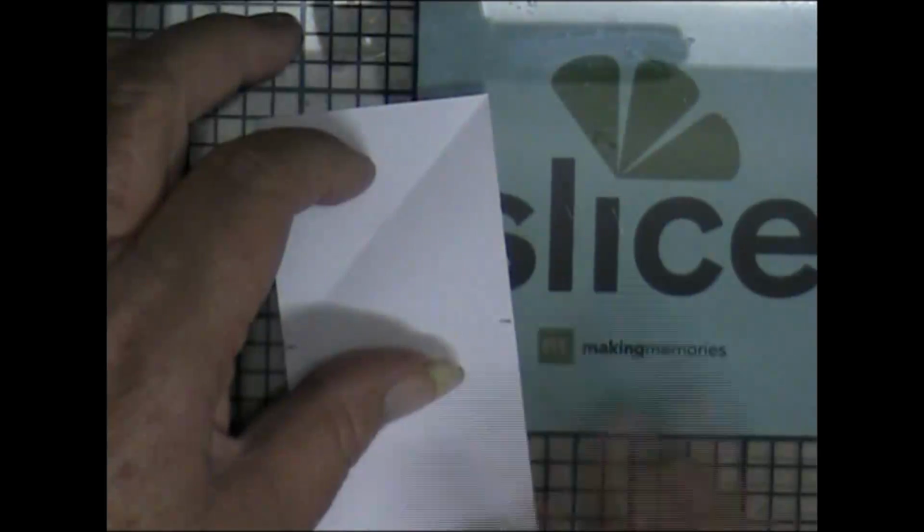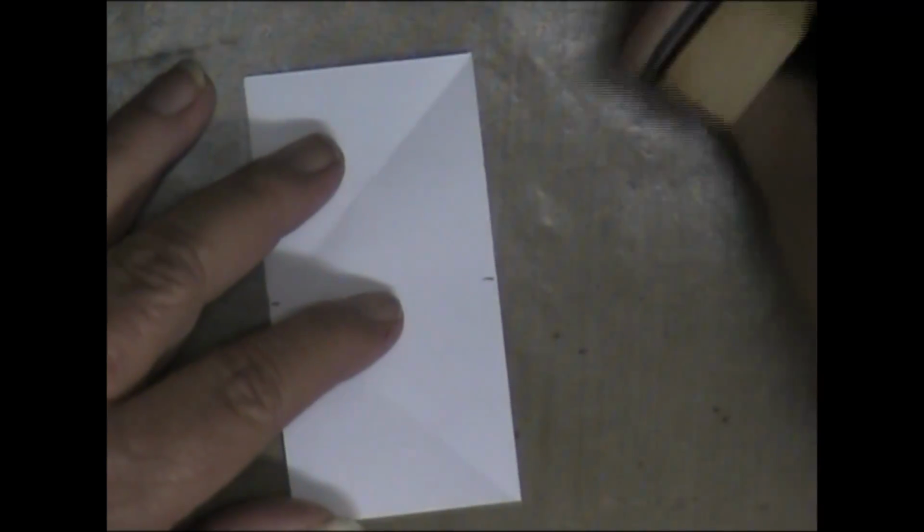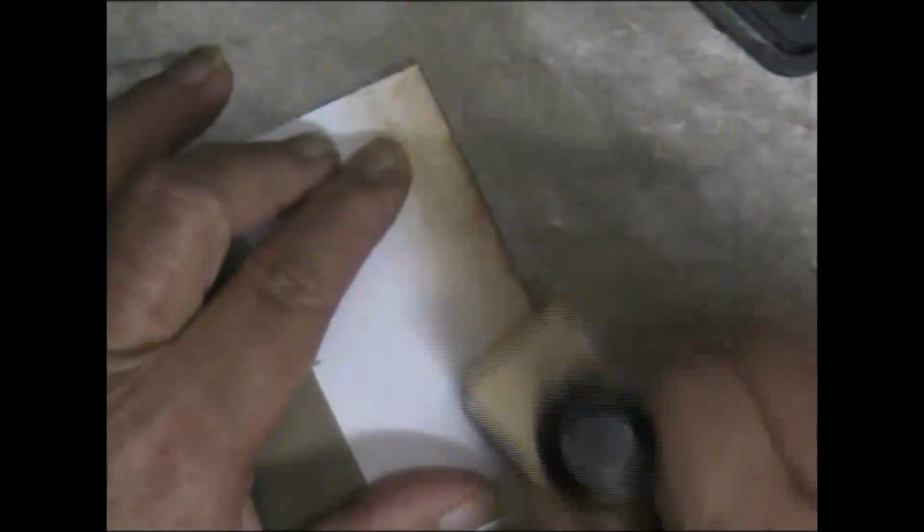Now, what I also do is I distress the edges. Now it all depends on the colour of distress ink that you use, depends on your designer paper and your theme for your page. But you really need to distress the hypotenuse and the sides.